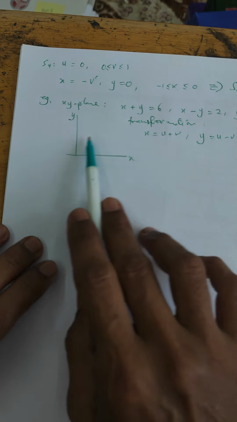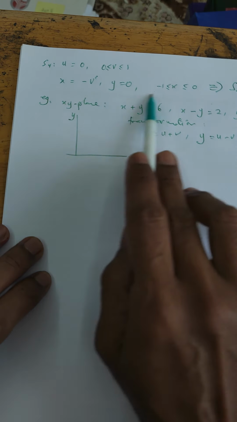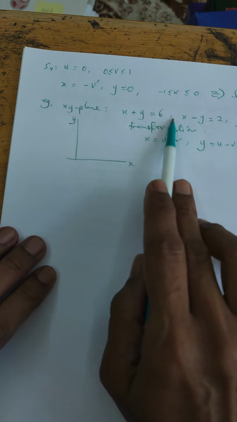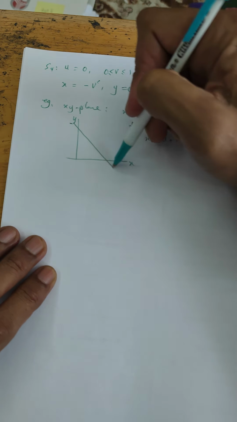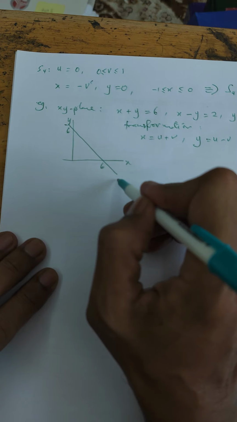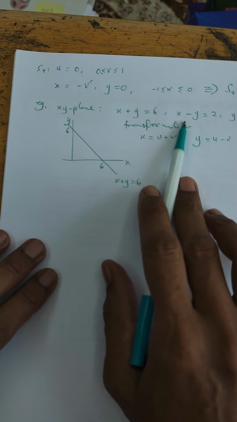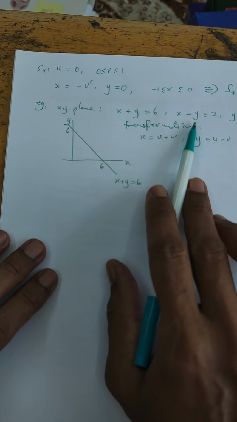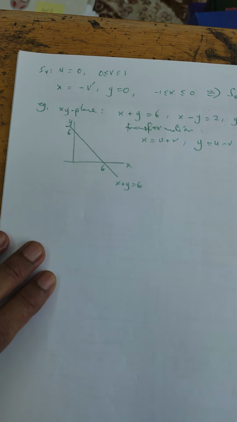First, on the xy plane, given by that boundary, x plus y equal to 6 is this line, here 6, here 6. Then you have x minus y equal to 2, so y equal to x minus 2.